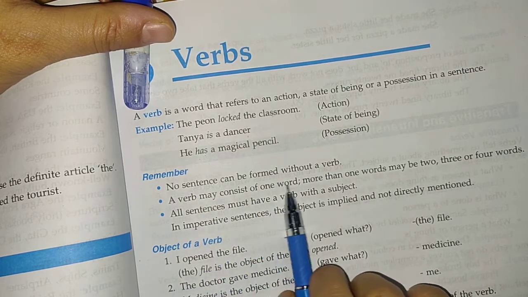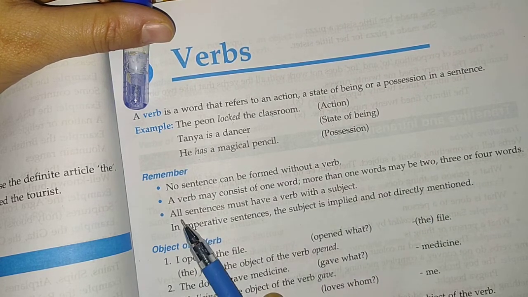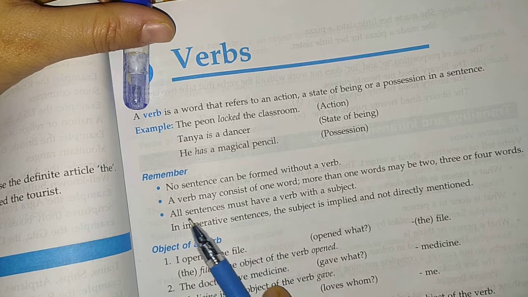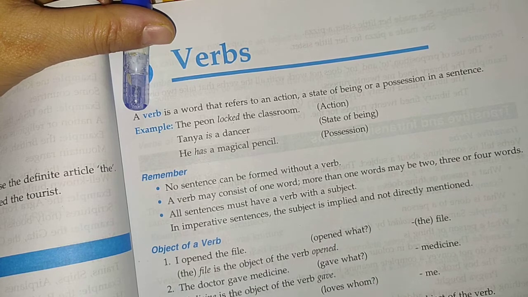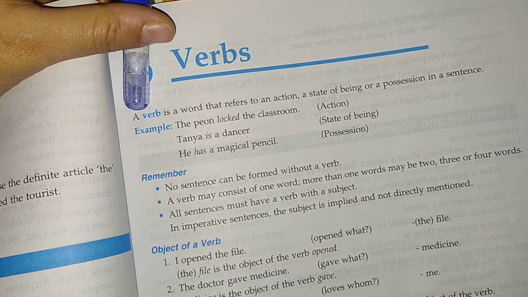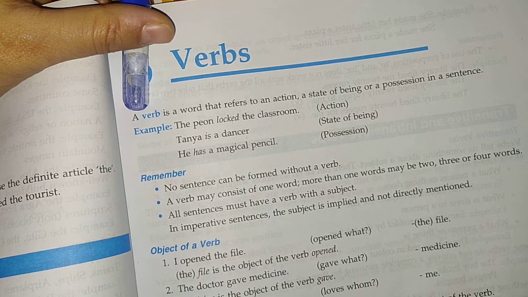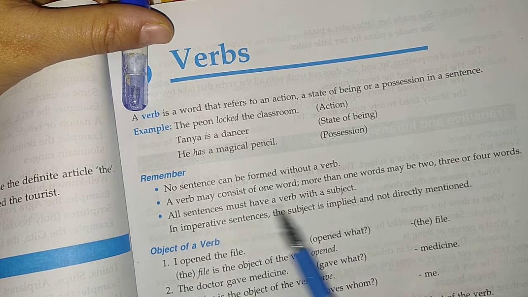A verb may consist of one word, or more than one word, maybe 2, 3 or 4 words. It means that a verb can be of more than one word also. All sentences must have a verb with a subject. Now what does this mean? That every sentence you create should have a verb. This was clear from the first sentence, that every sentence should have a verb and it should contain a subject also. But what if we don't need a subject?